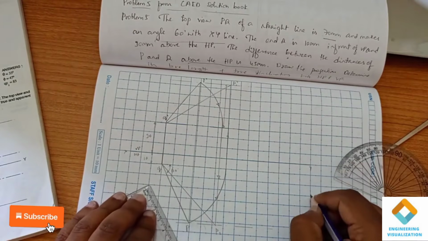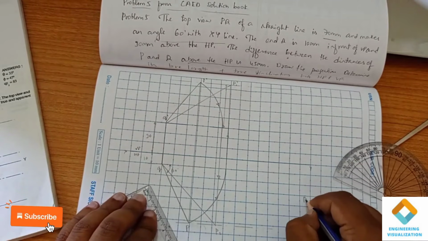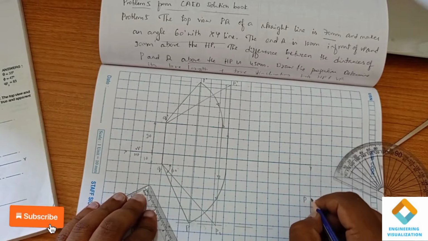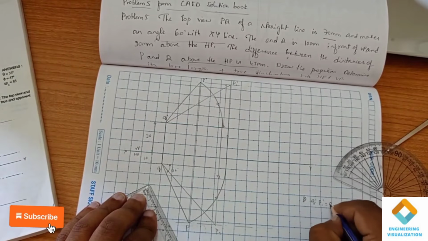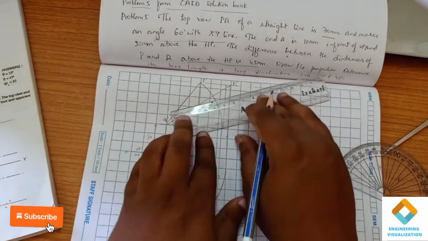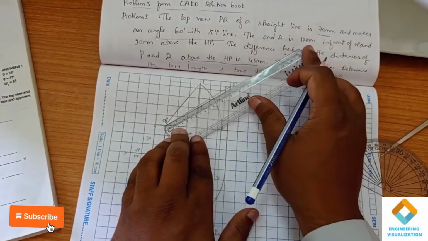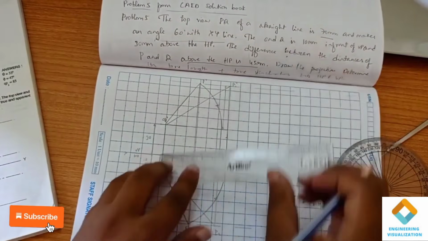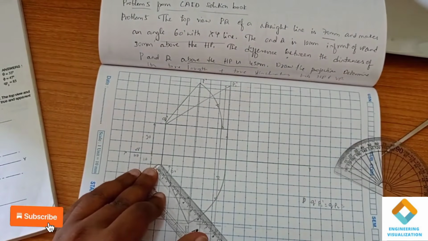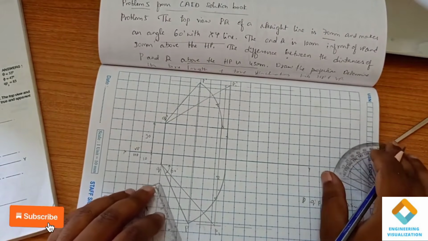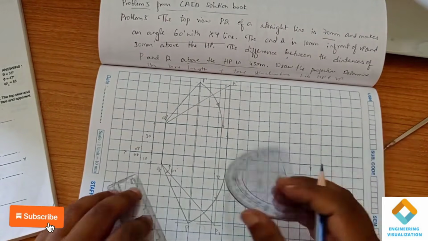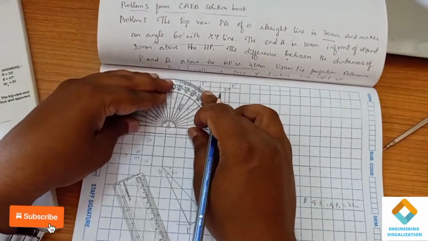Okay, so you can write here Q dash P1 dash is equal to Q P2. So you can measure here, it is around 75 mm we are getting. And the true angles of inclination we have to find out.